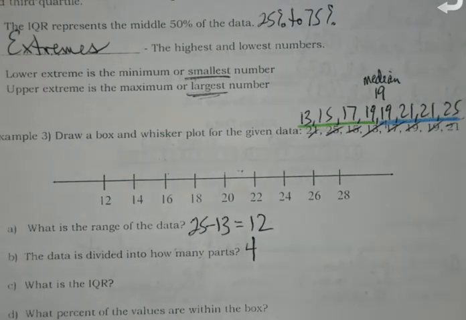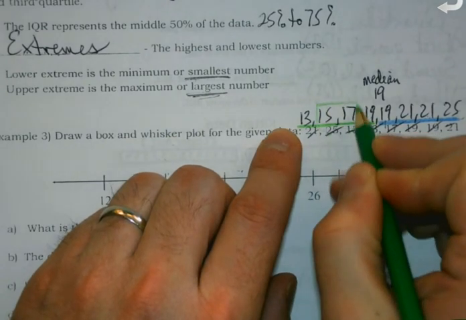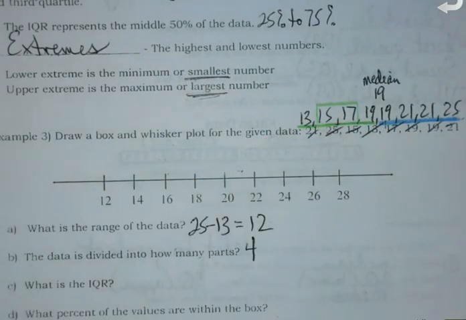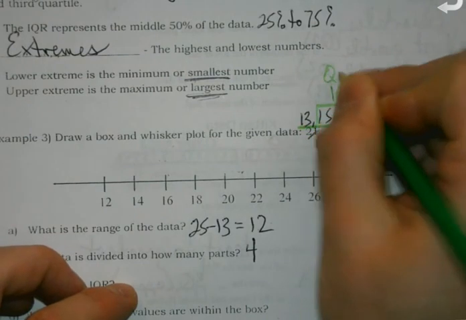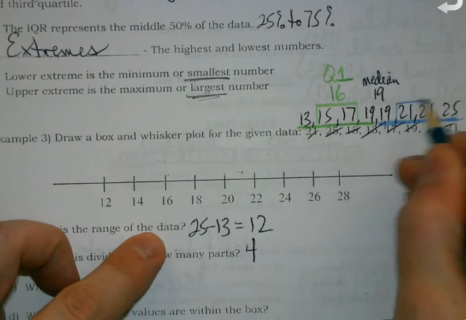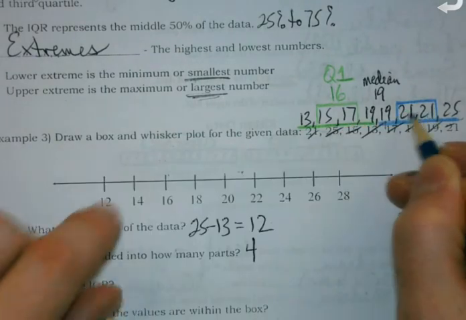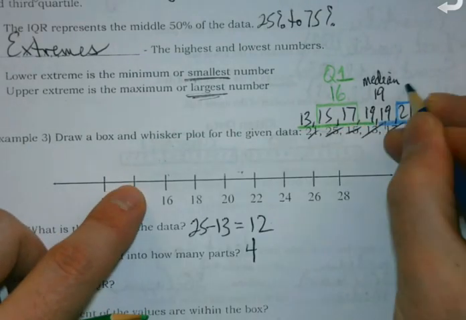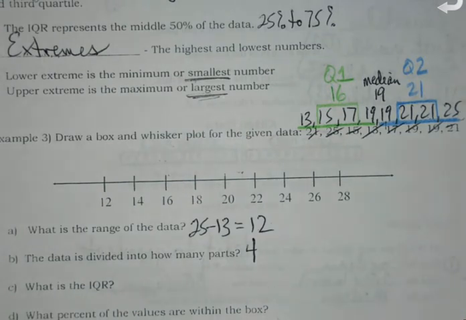So I look at my lower half and I say, well, there's 4 numbers here. So it looks like I'm going to have to add those 2 guys up and divide by 2, which would be 16, which is my first quartile. Over here, if I count in from the edges, I get 2 numbers, but if I add 21 and 21 and divide by 2, I still get 21. So that's my third quartile.